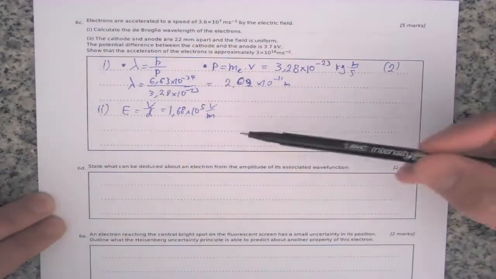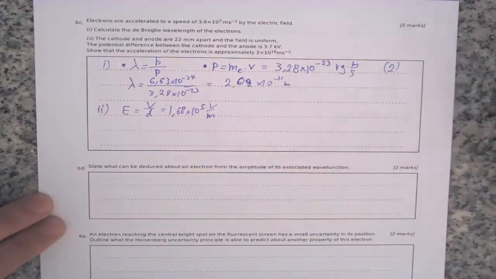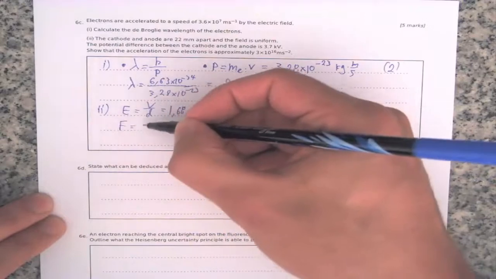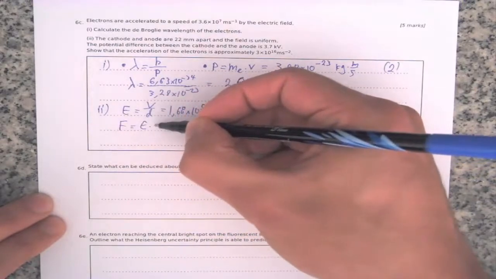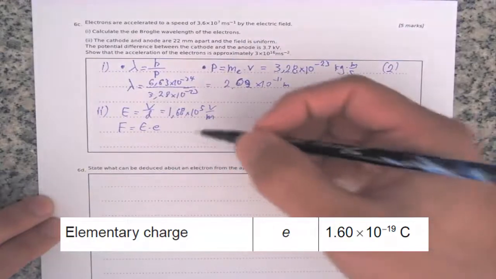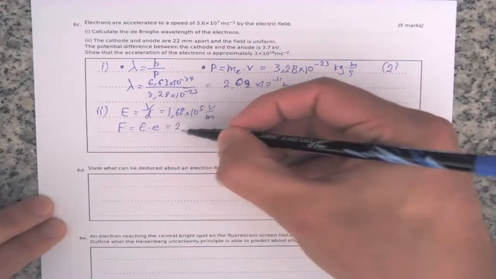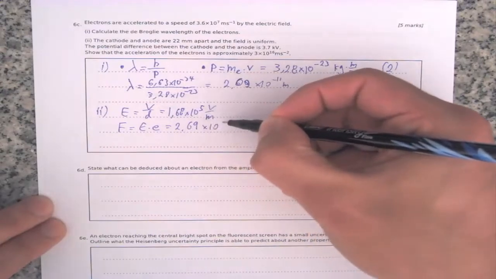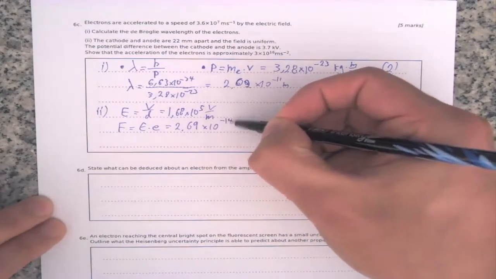Now having this, you can find the force that is exerted on the electron. The force is the electric field times the charge of the electron. The charge of the electron can be found in your data booklet. If you do the math here, you find 2.69 times 10 to the power of negative 14 newtons.